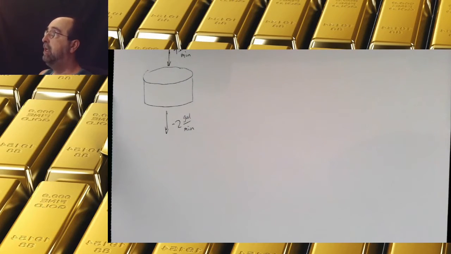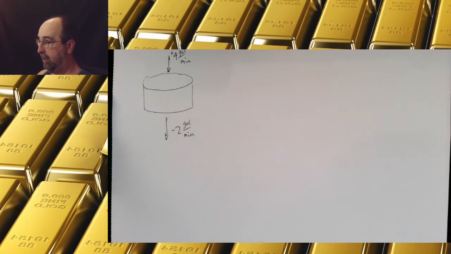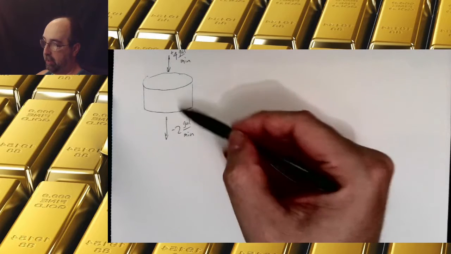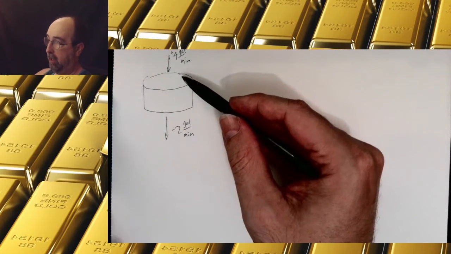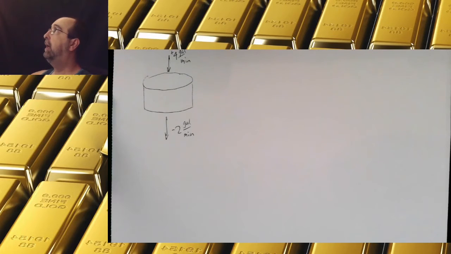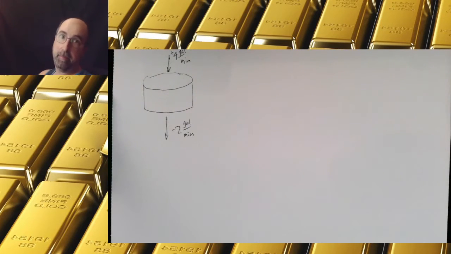The interesting thing here is that there's more going in than is coming out. So eventually this tank would overflow. So we need to keep track of that. Let's see if they ask us about when that happens. Oh, yes, they do. The very last sentence in question 25 says, how much dioxin is in the tank when the tank is full? So we need to know when that happens.